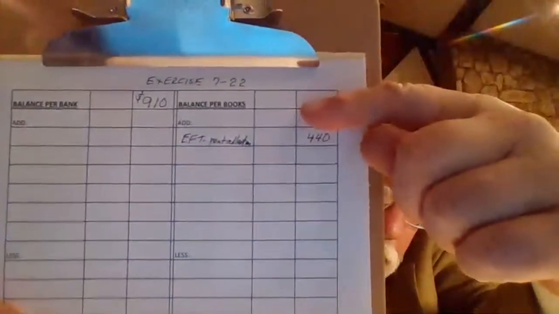An EFT rent collection of $440. So the business is not aware of that until they see the bank statement. So that's going to be an adjustment on the book side. So we're going to say add EFT rent collection, $440, right here. I don't know what the balance is. I didn't get there yet.